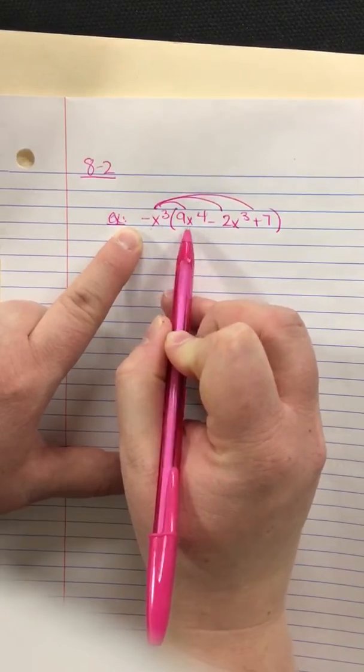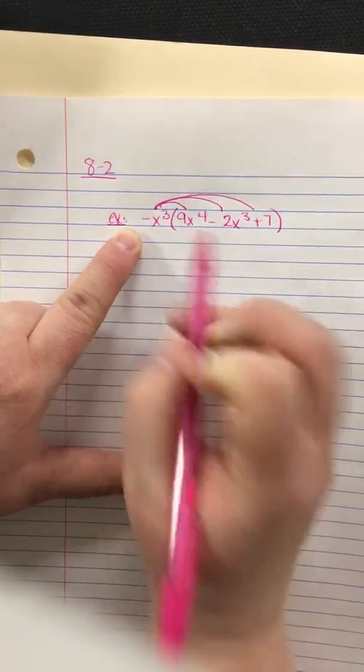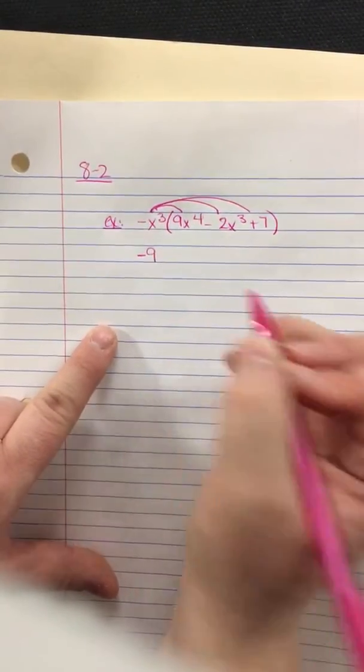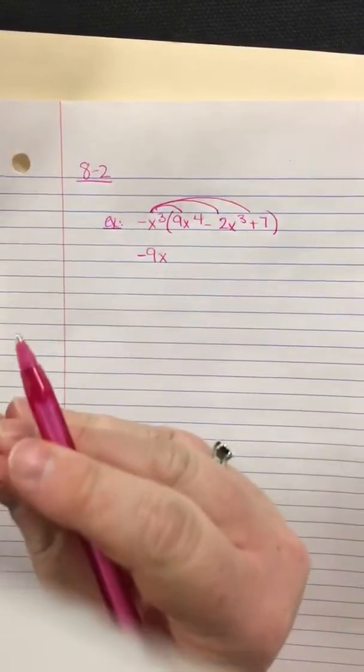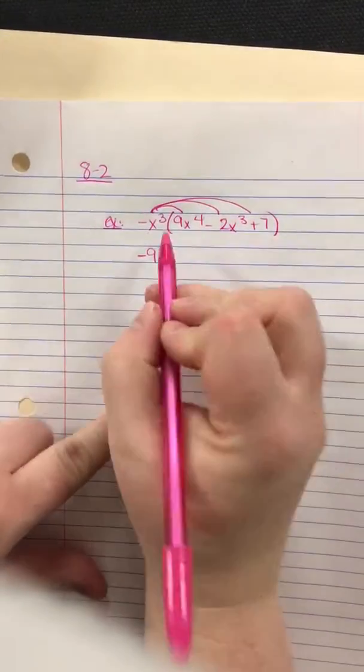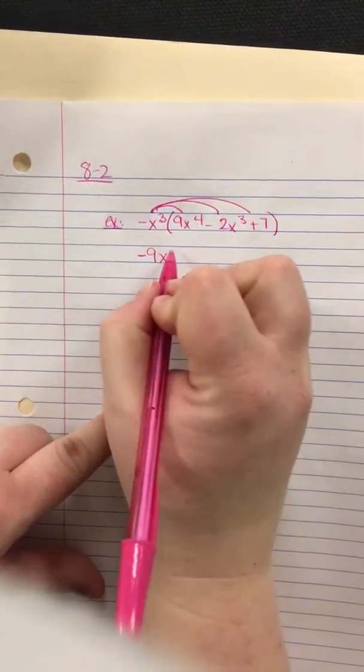just take the coefficients first. That's a negative 1 times 9. That's going to give you a negative 9. Now think, when we're multiplying exponents, what do we do with our exponents? We have to add. 3 plus 4 is 7.